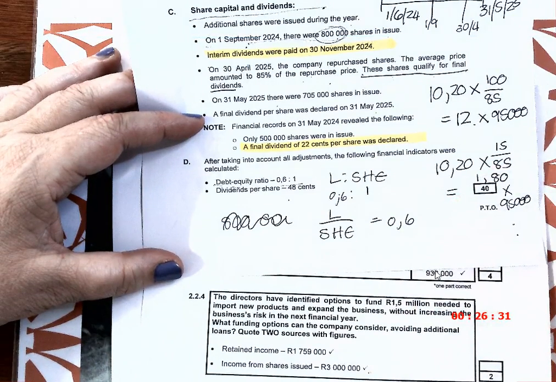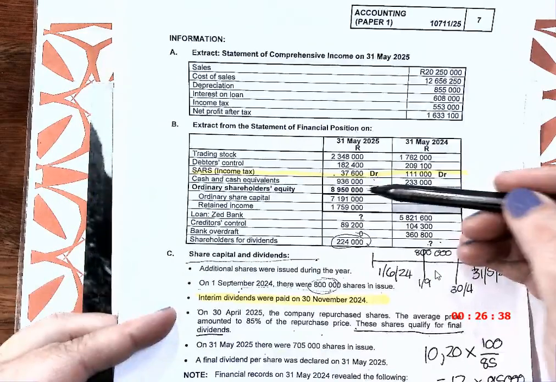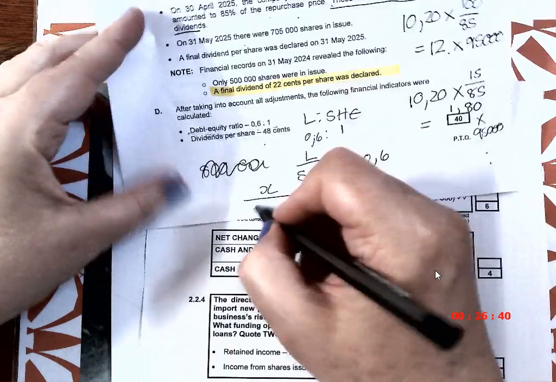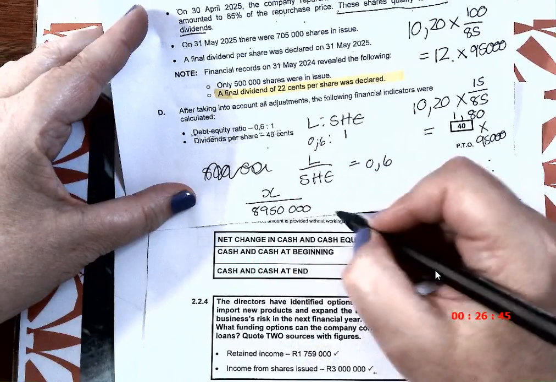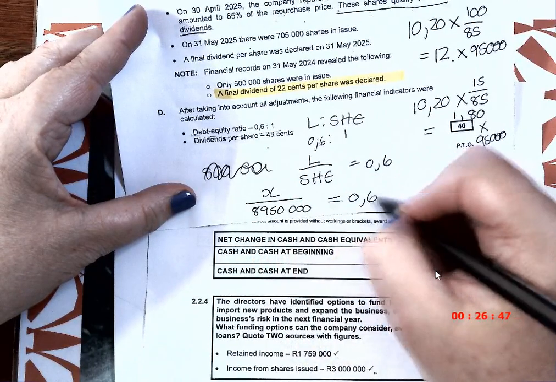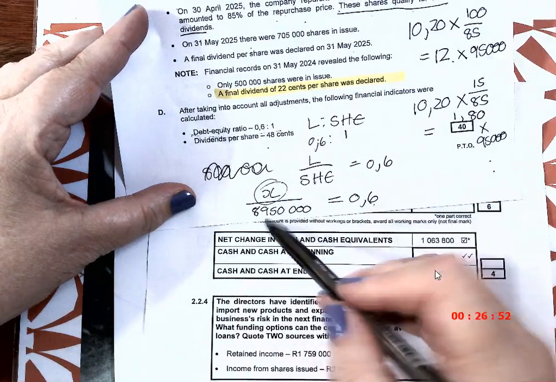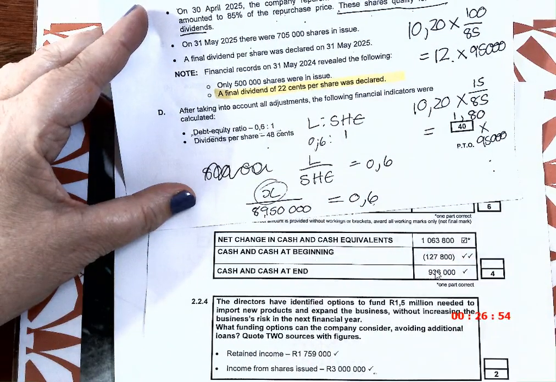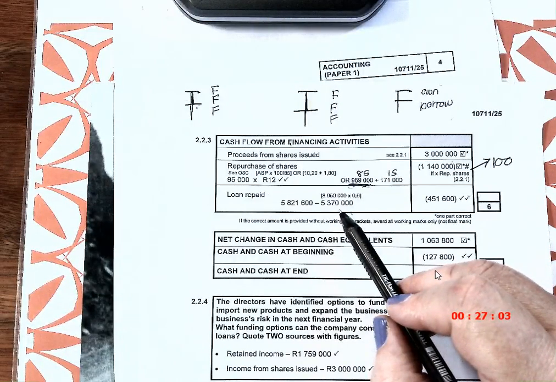So what is my loan? I don't know what my loan is, so my loan is X. SHE they gave me, it's 8950. That gives me 0.6. So how will I get X? 0.6 times 8950. Does that make sense? Everybody with me? So, what do I get? 5370. Okay.